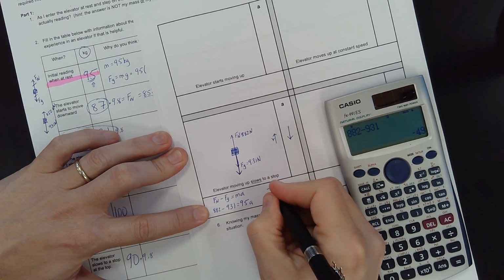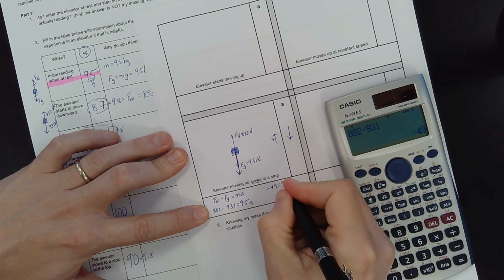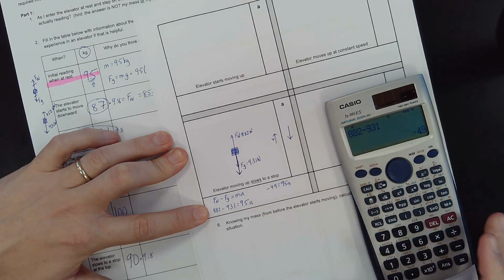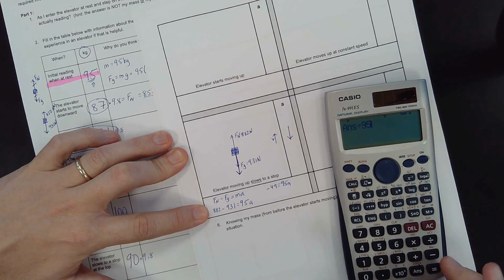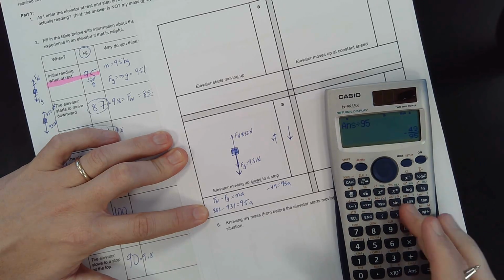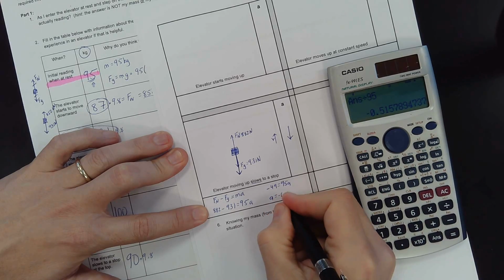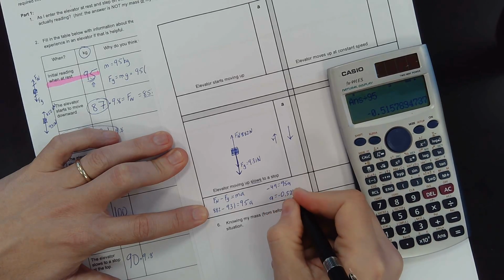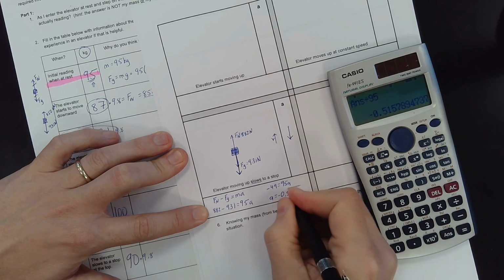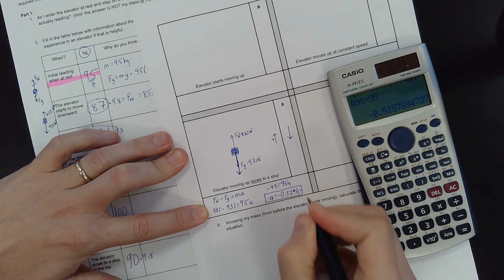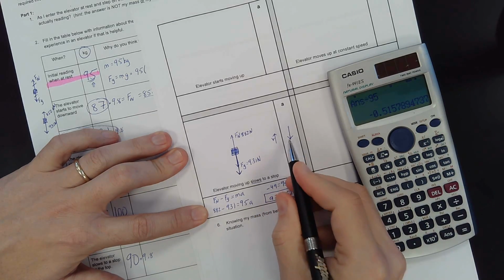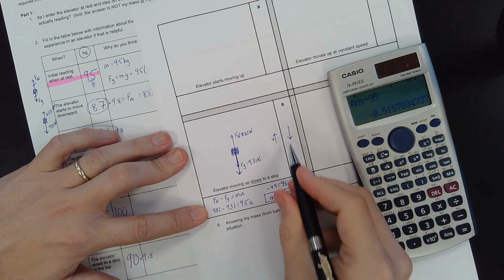So I have negative 49 equals 95a, and then I'll divide by that 95, and I get that the acceleration equals negative 0.52 meters per second squared. And notice that I do get a negative number to match the downward acceleration, just like I said there should be.